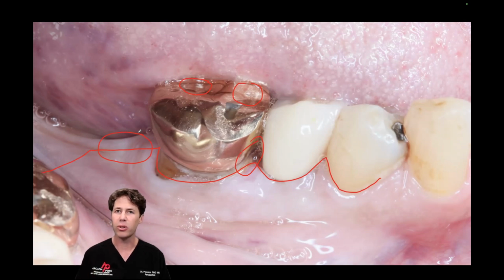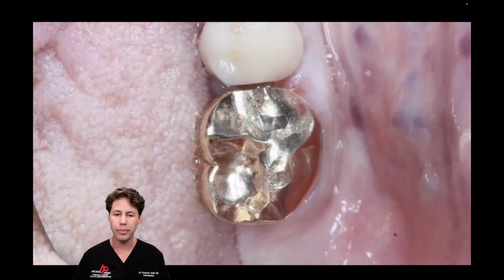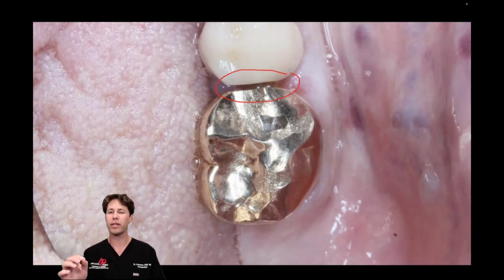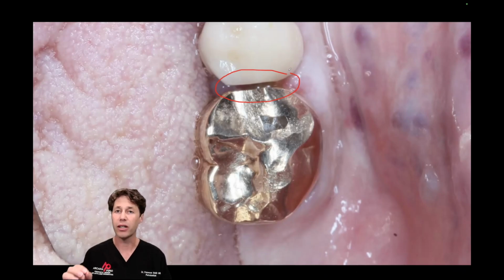But let's look at this tooth from an occlusal view. Again, you can see those non-workers. You can see the open contact, which led to the food impaction, which was likely the cause for the caries at that area in conjunction with the heavy occlusal forces. This tooth had a very poor prognosis, both endodontically, restoratively, and periodontally.